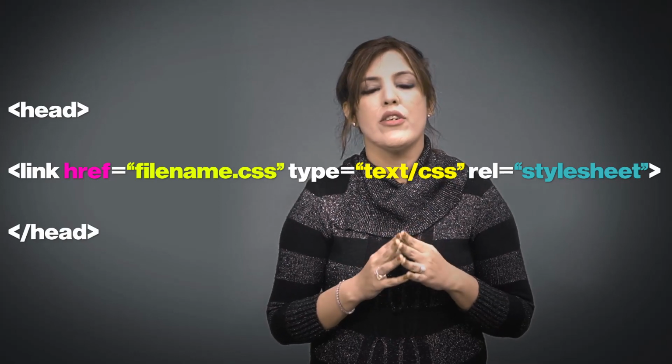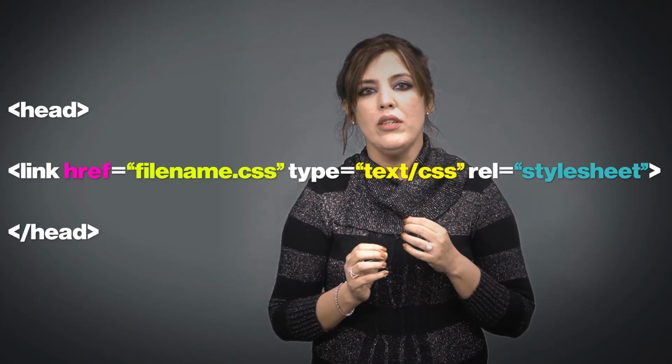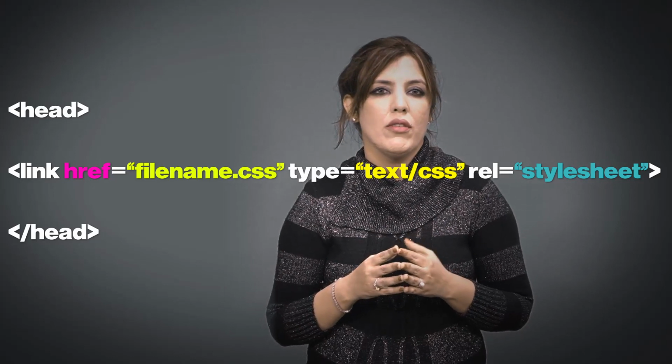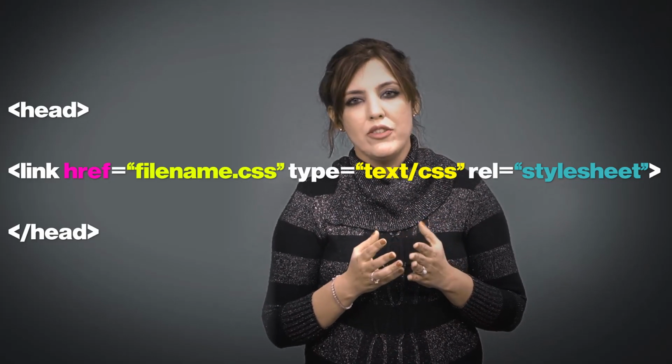External style sheets are saved as .css files and can be used to determine the appearance of an entire website through one file, rather than adding individual instances of CSS code to every HTML element you want to adjust. In order to use an external style sheet, your .html files need to include a header section that links to the external style sheet and looks something like this. So this will link the .html file to your external style sheet.